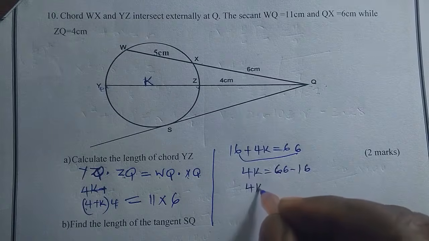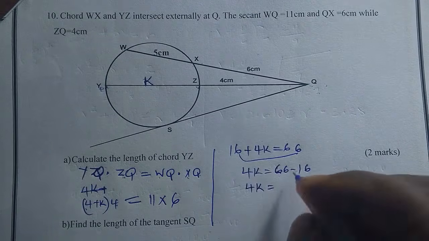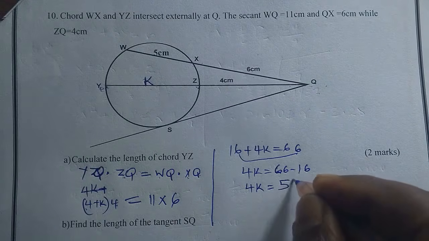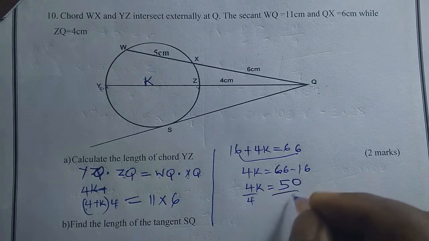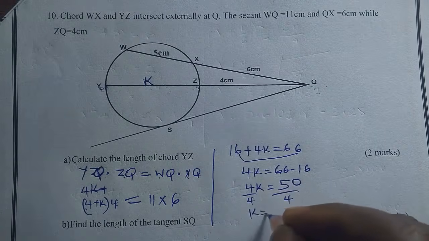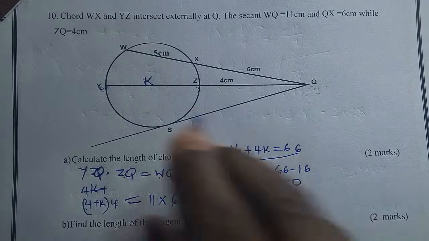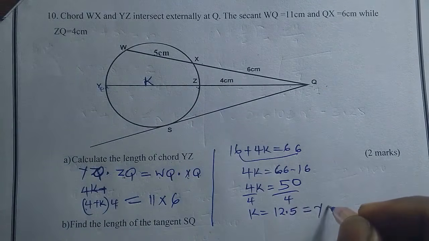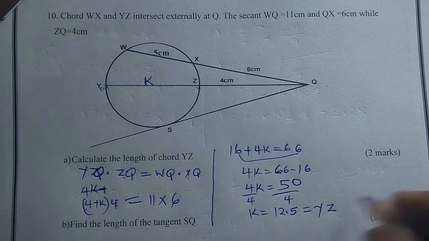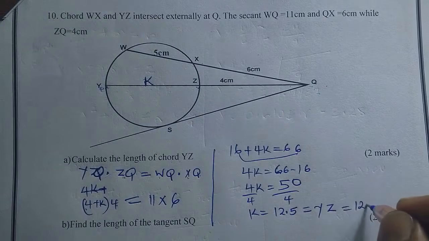4K is equal to 50. So you divide by 4, you divide by 4. So K is equal to 12.5. But K, we had given that is YZ, which is equal to 12.5 centimeters.